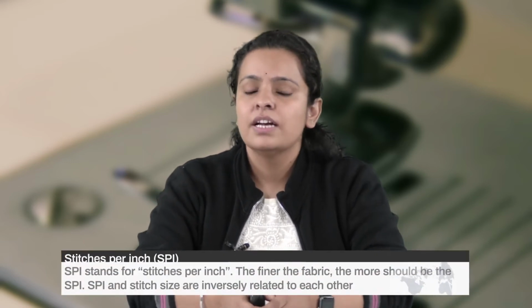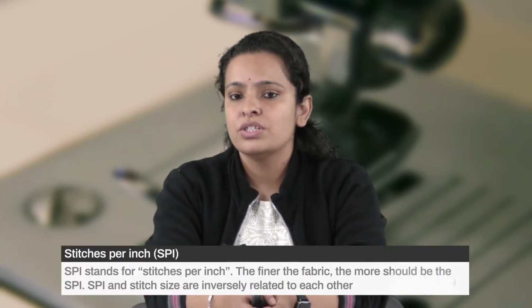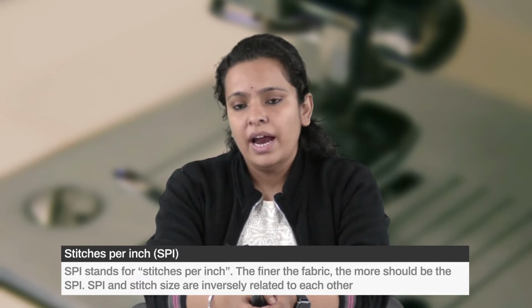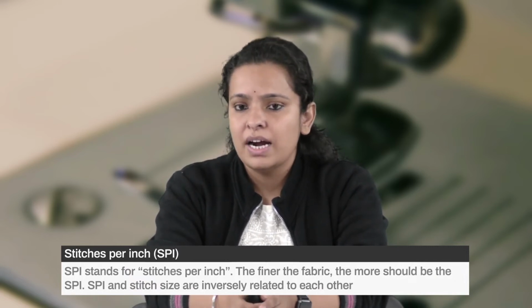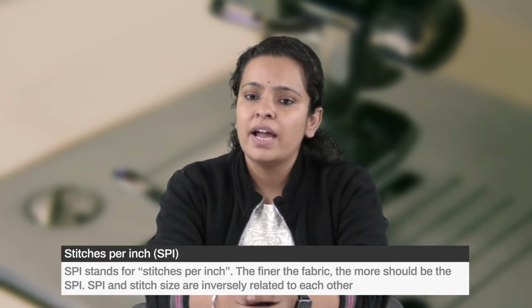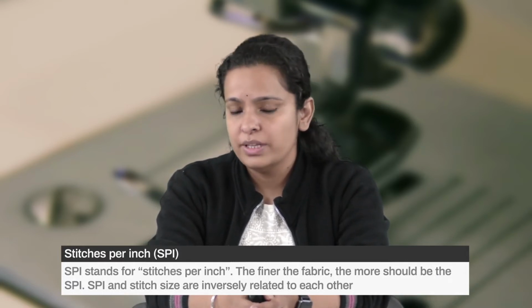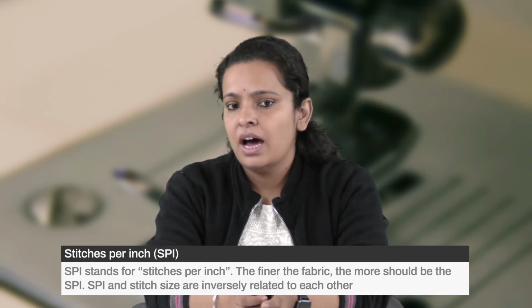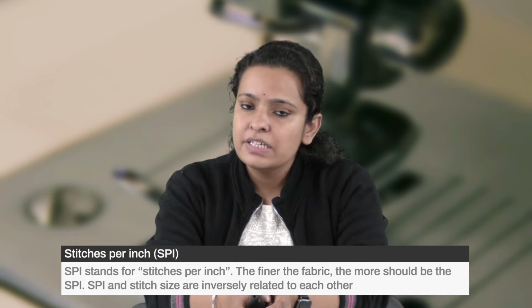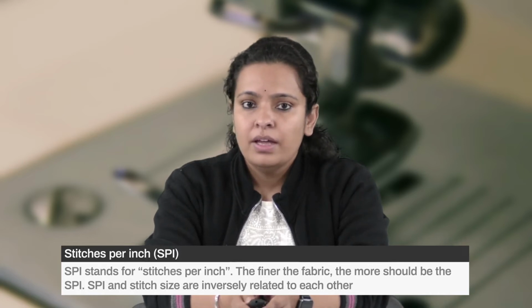So SPI, we just discussed, stands for stitches per inch, and the main gist we can understand from this is that the finer the fabric, the higher the SPI should be, and SPI and stitch size are very much related to each other.